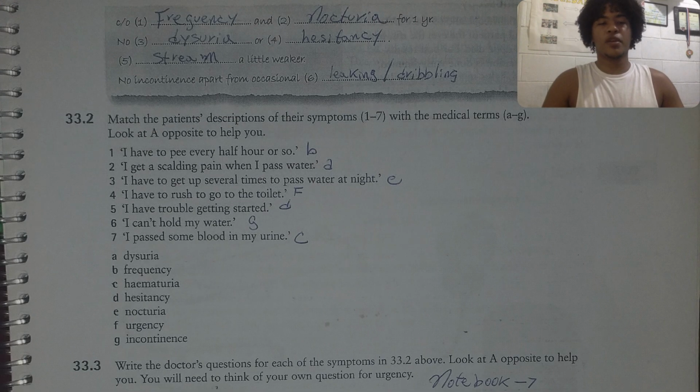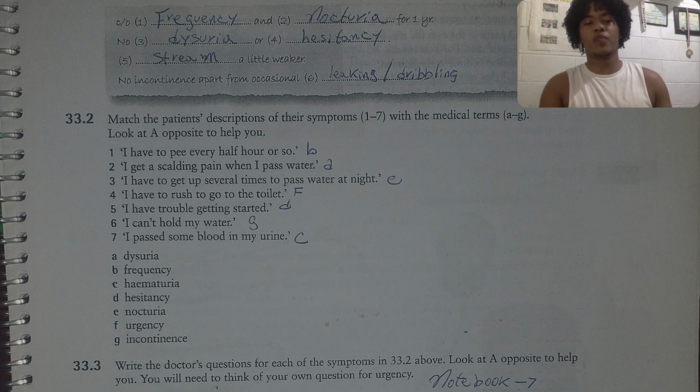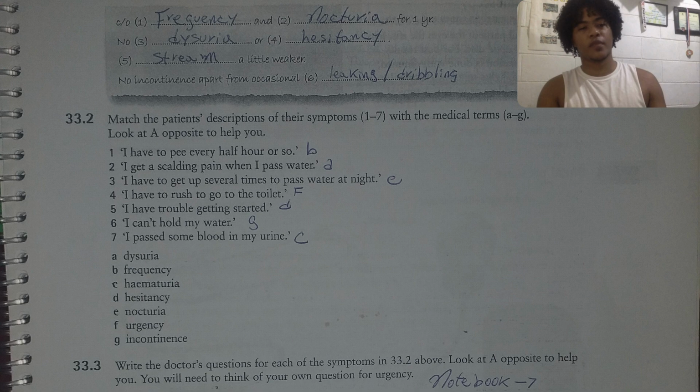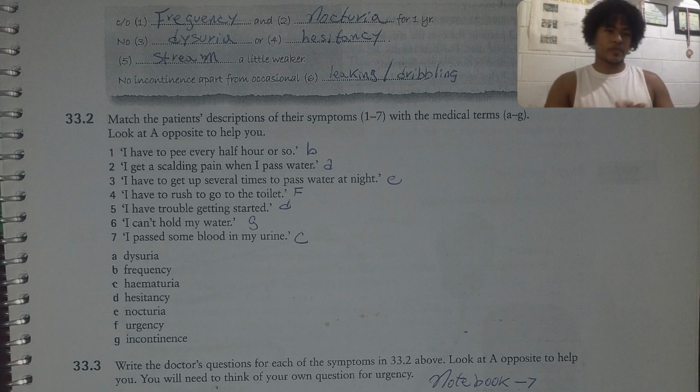Exercise 33.2. Match the patients' descriptions of their symptoms 1 to 7 with the medical terms A to G. Look at A opposite to help you. Number 1. I have to pee every half hour or so.